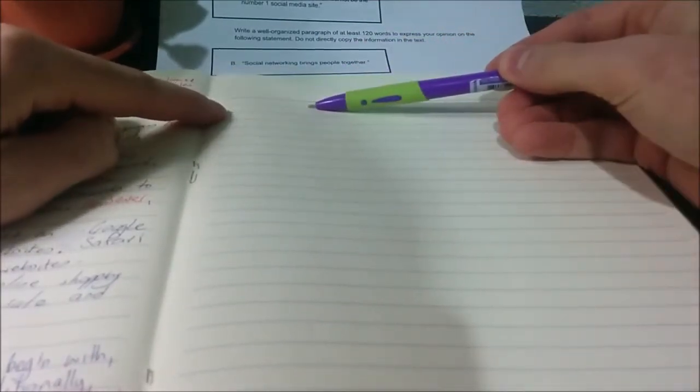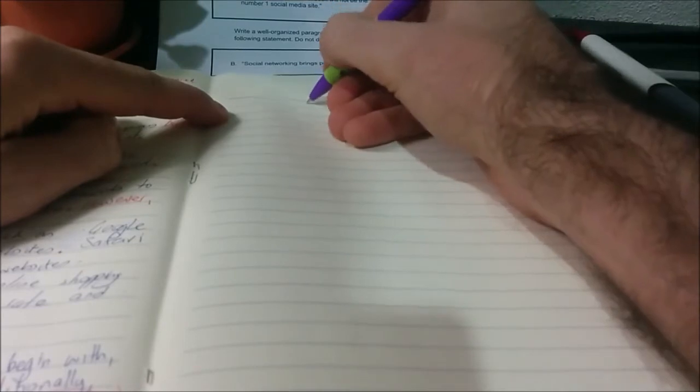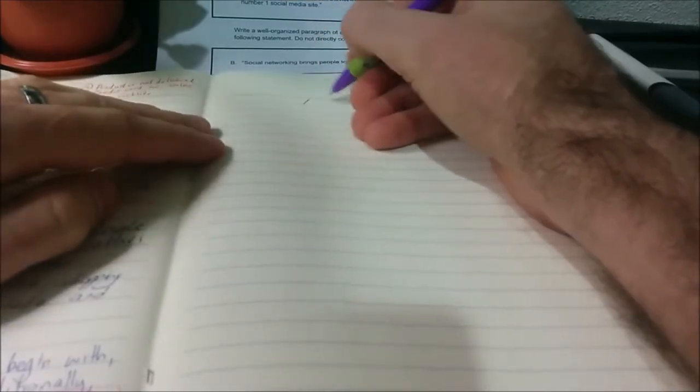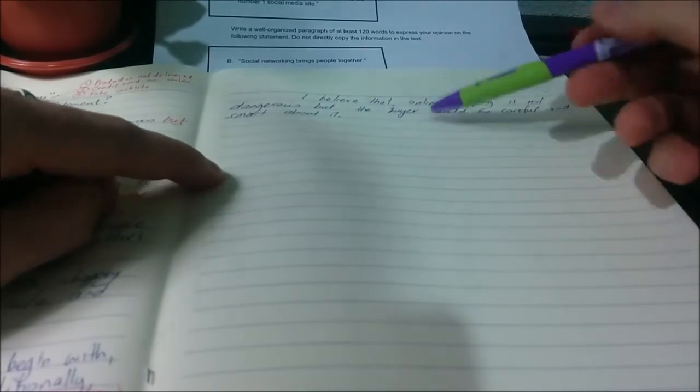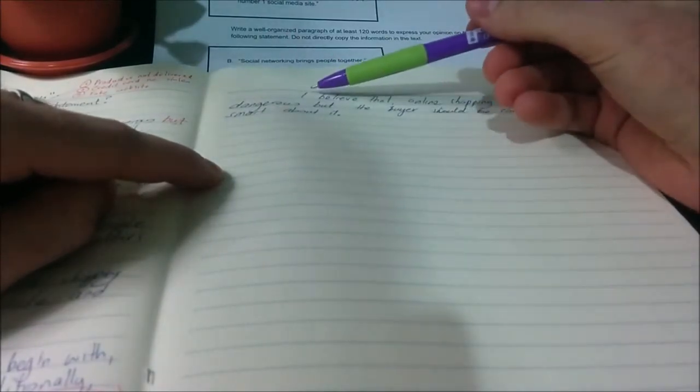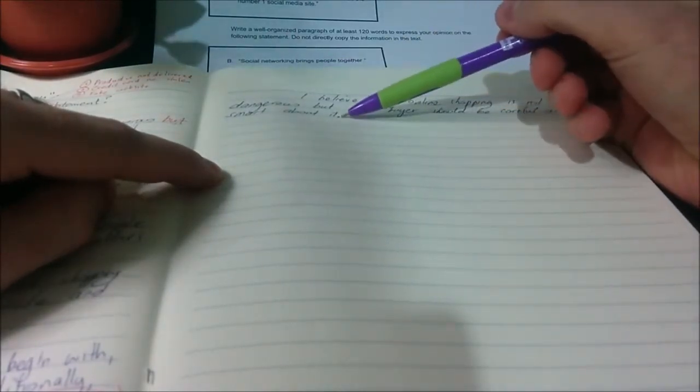Okay, so to write just one paragraph, you're going to write everything in one and not take any new lines. And when you start the paragraph, come to the top and leave some space. And then start with a capital letter. I believe that. So there's my introduction sentence. It starts with a capital letter and ends with a full stop.